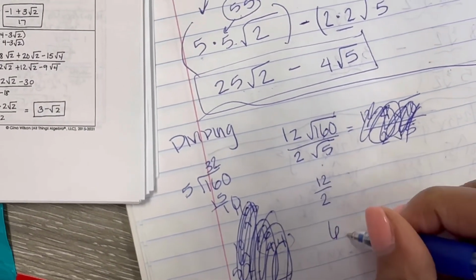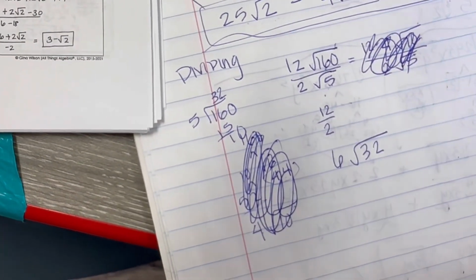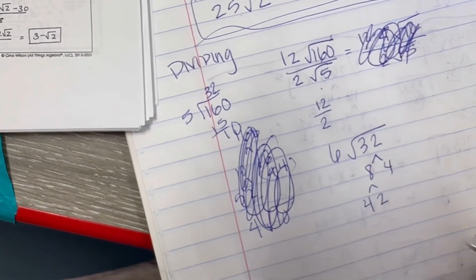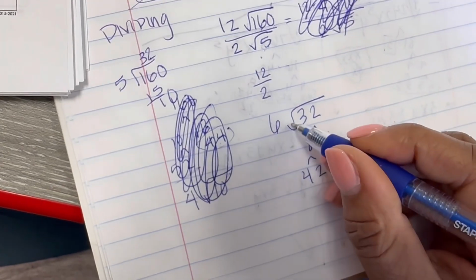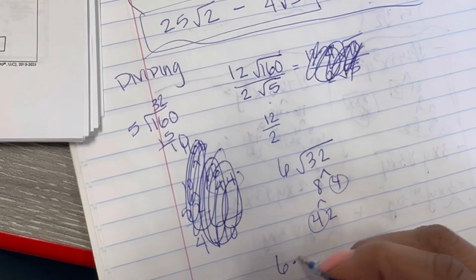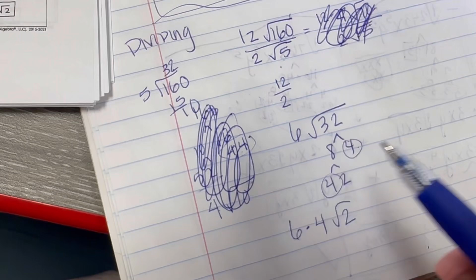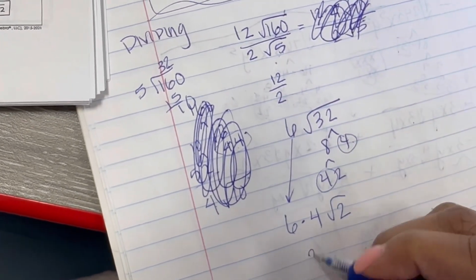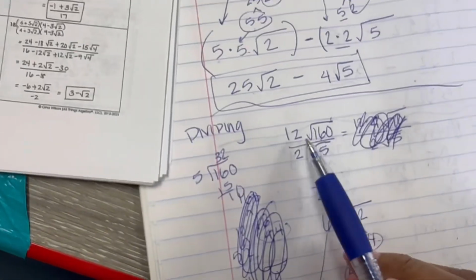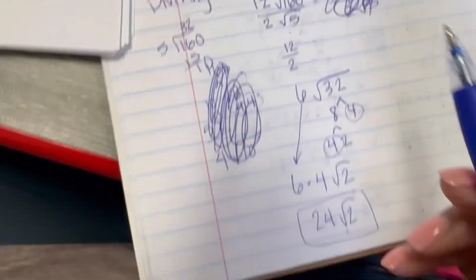So, radical 32. Gotta break it down. Look at that, we found copies. It's a square root, so looking for 2 copies. Bring them out as 1 and keep your 2 inside. Bring out the copies as 1, bring down your 6, keep your 2 inside. 24 radical 2. So 12 times radical 160 divided by 2 times radical 5 can be simplified as 24 radical 2.